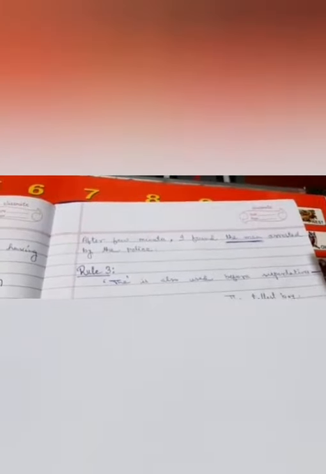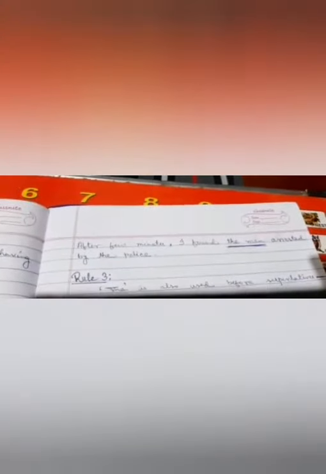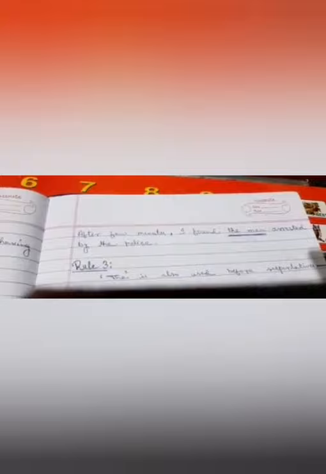So I'm using a. Here, the word man is unspecific. When I use the next sentence, after a few minutes, I found the man arrested by the police, here I'm talking about that man who was running down the street a few minutes before. That's why here the word man becomes particularized. Hence, we have to use the before it. I hope you understood rule number 2.